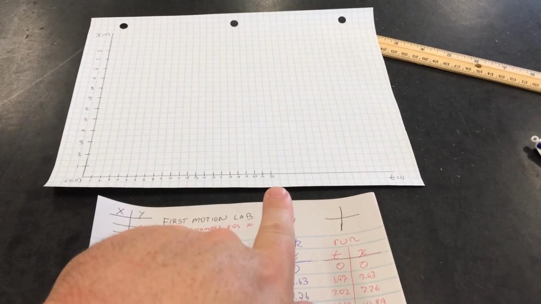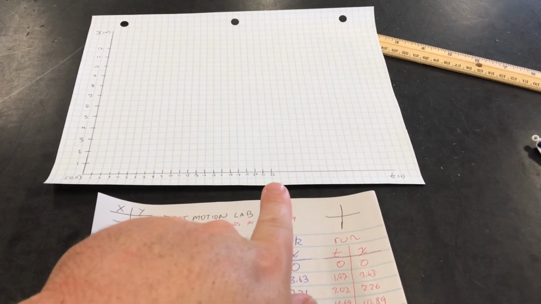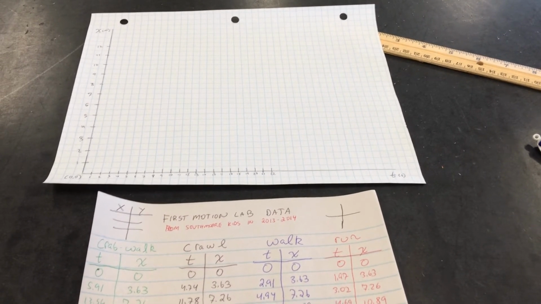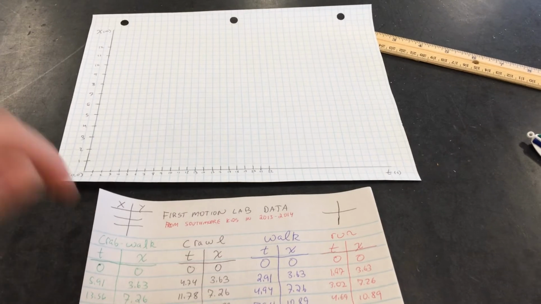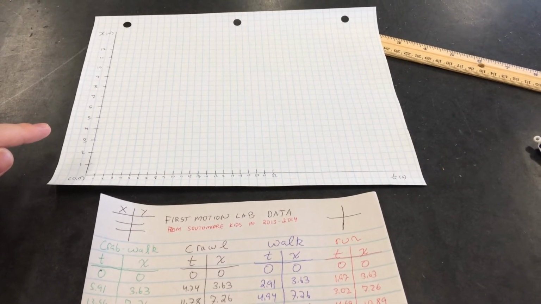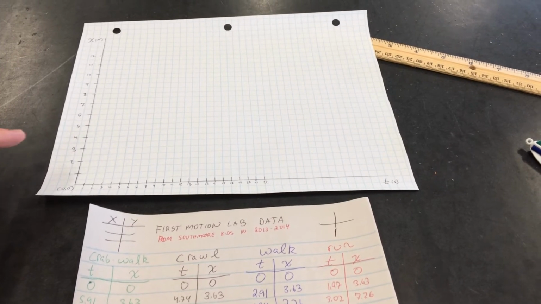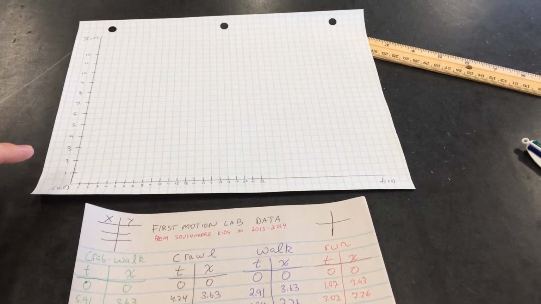So I couldn't count by twos or by halves on this because I would have needed 44 blocks and I only had 36. So I just counted by ones. I could count by halves on this one though because I would have needed 24 blocks and I had 28.